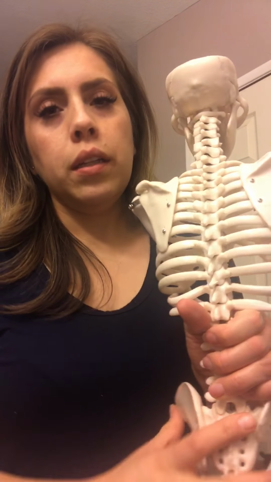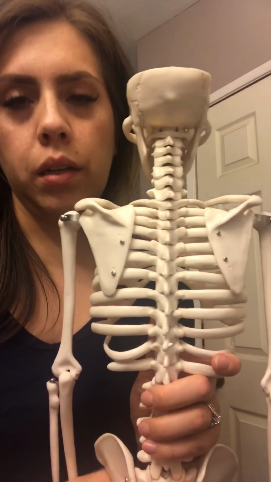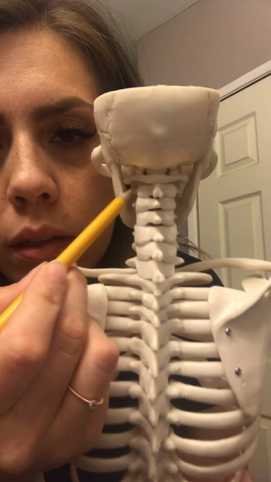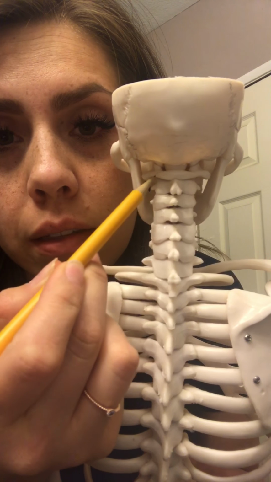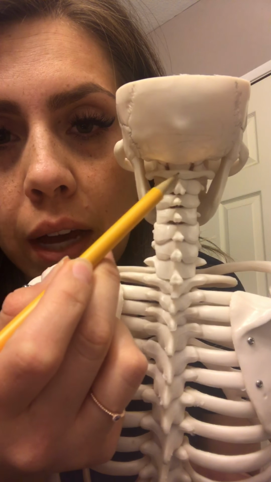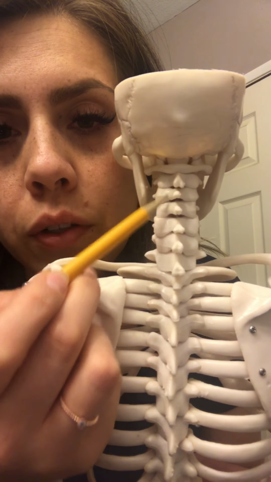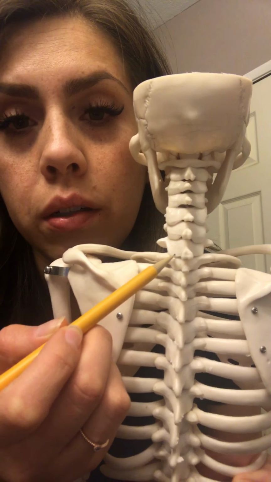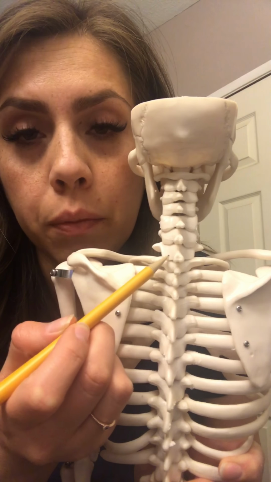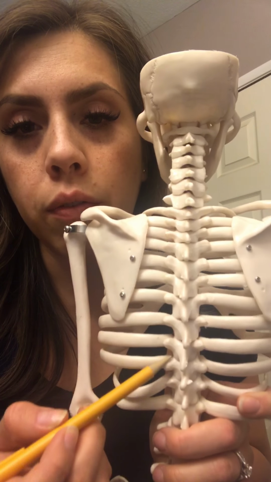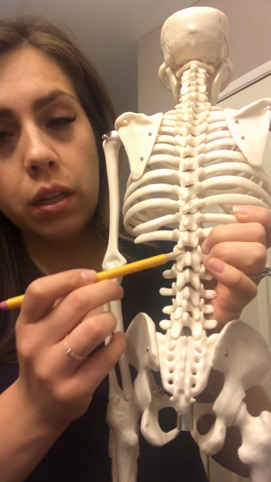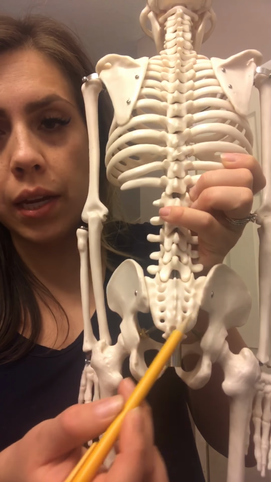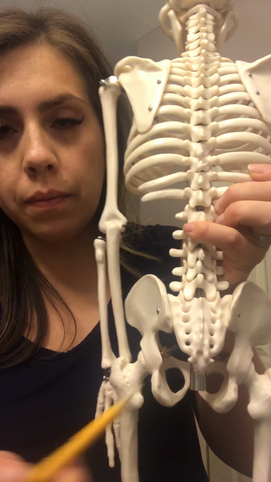All right, so then we can look at the vertebral column. So this bone right here is the atlas, and this is the axis. So atlas, axis. The first 7 of these are the cervical vertebrae. The next 12 are the thoracic vertebrae, and the last 5 are the lumbar vertebrae. Here we have the sacrum, the coccyx.